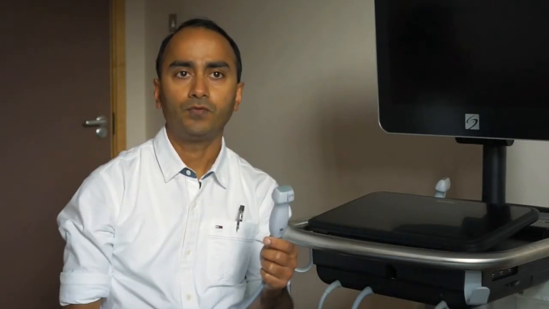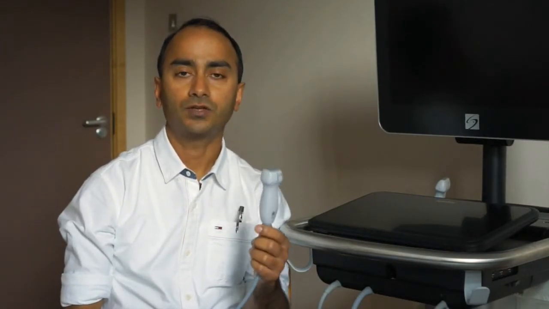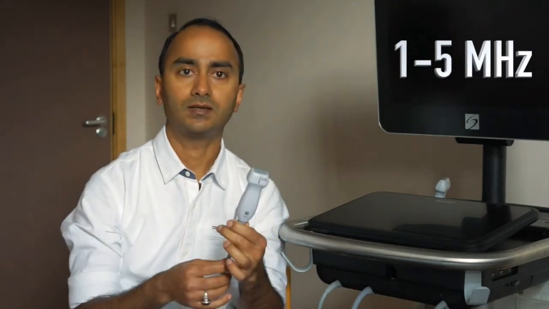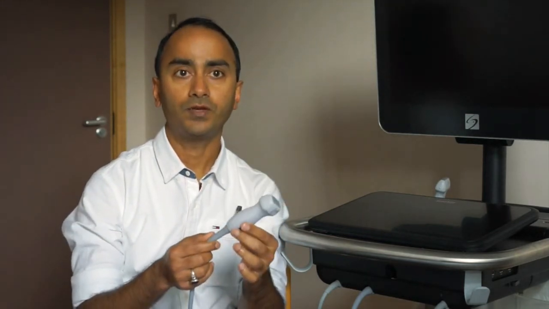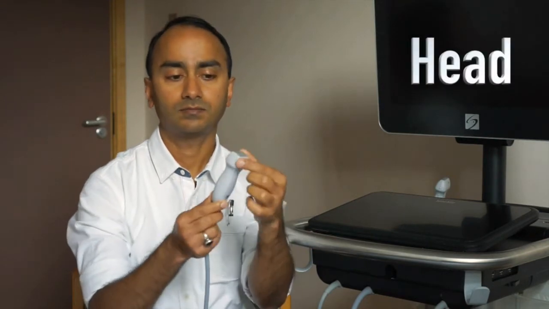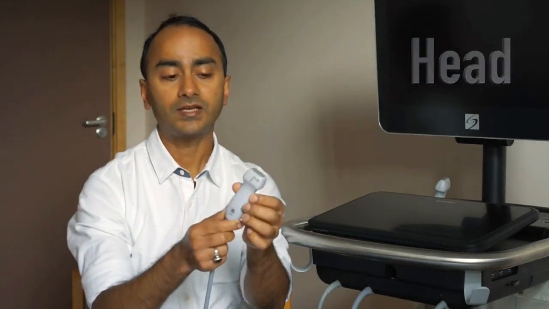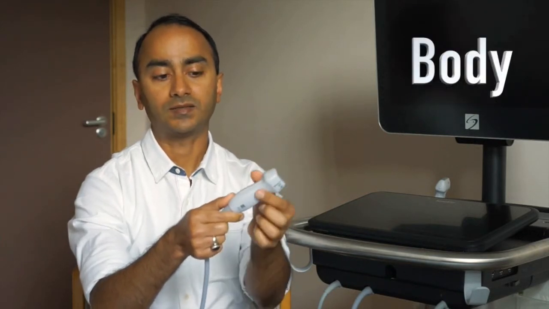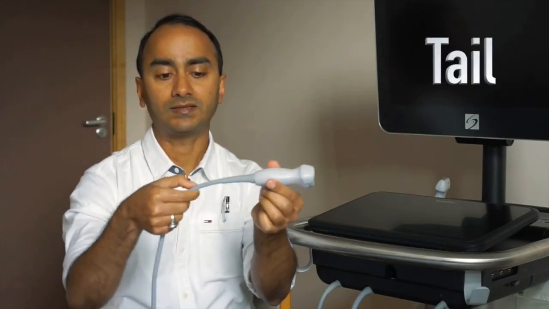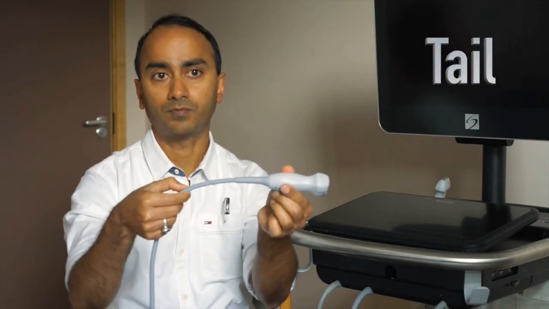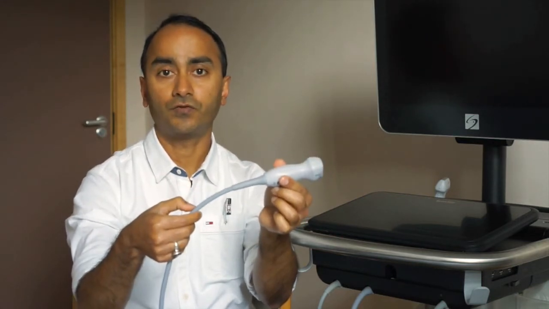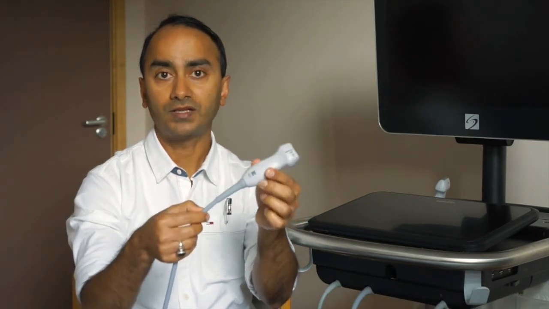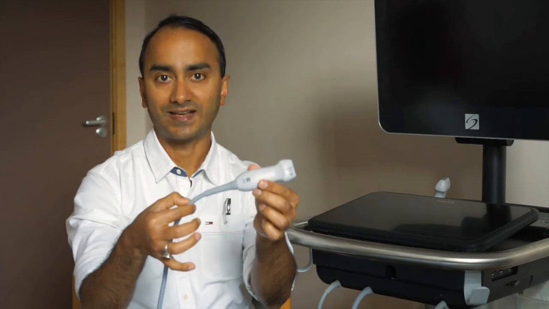So here is the probe which is usually used for transthoracic echocardiography. This is a 1 to 5 megahertz probe, and the probe consists of the head, and on the head you can see the index point. After that there's the body of the probe, and then it's also called the tail of the probe. During the workshop your faculty will use various nomenclatures on maneuvering the probe, which we will see next.